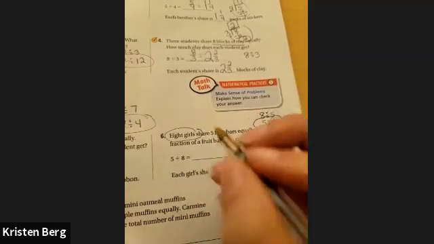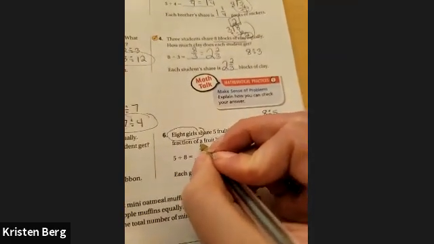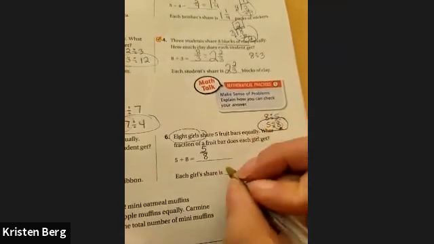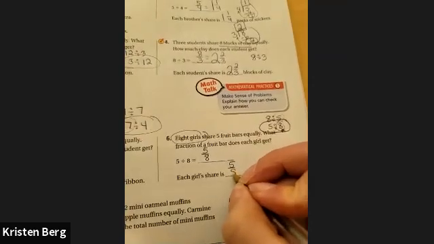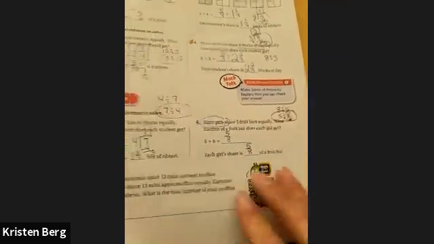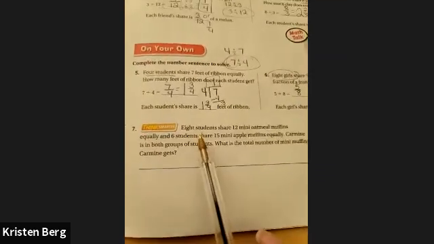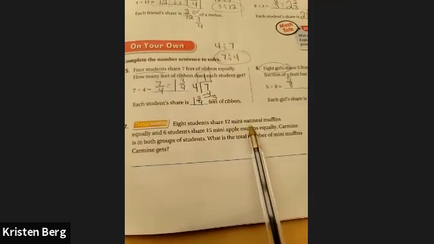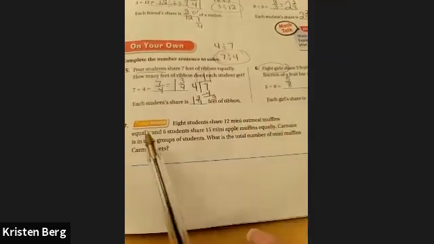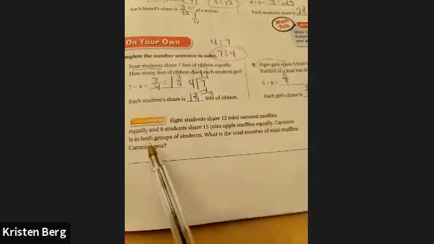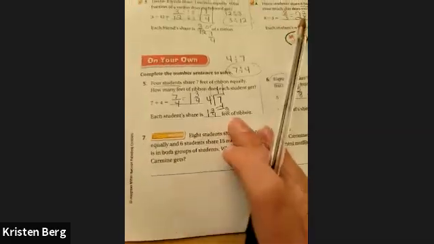So now they want you to show it as a fraction. So that would be 5/8, and you can't reduce that anymore. So therefore, each person is going to get 5/8 of a fruit bar. All right, this one says 8 students share 12 mini oatmeal muffins equally, and 6 students share 15 mini apple muffins equally. Carmine is in both groups of students. What is the total number of mini muffins that she will get?